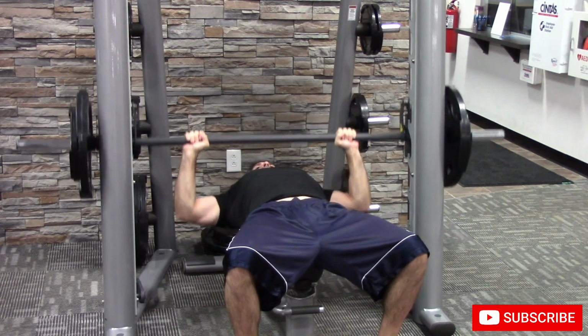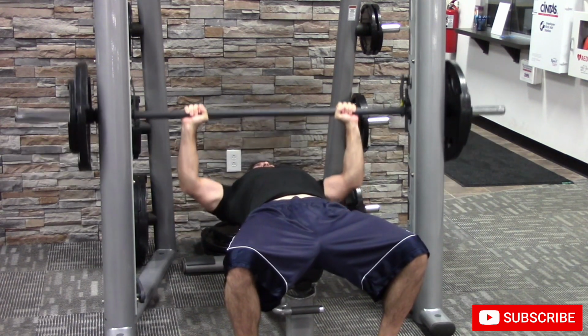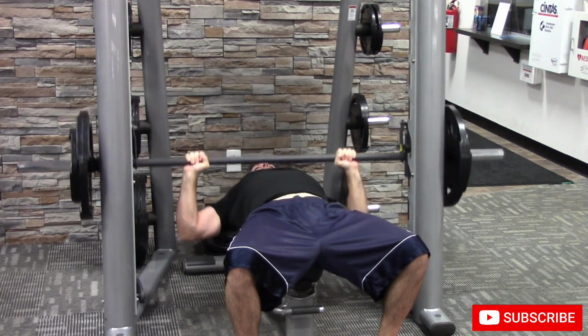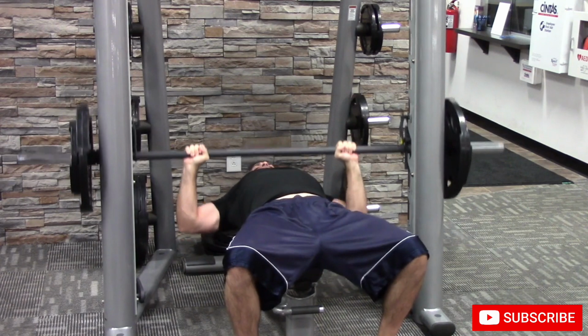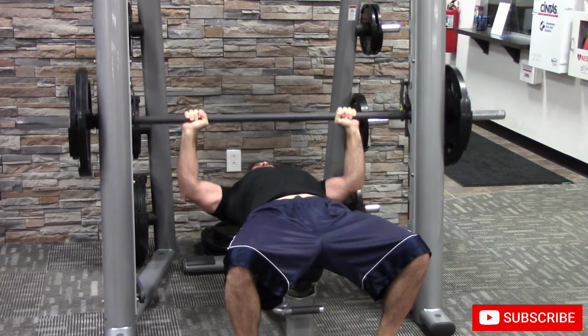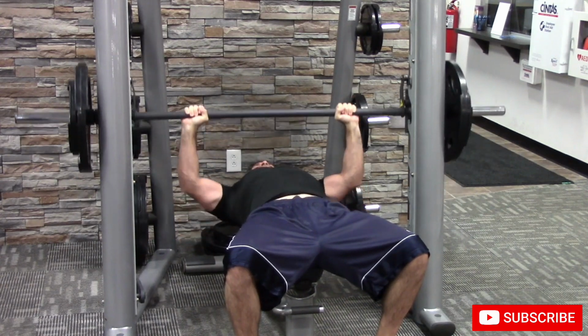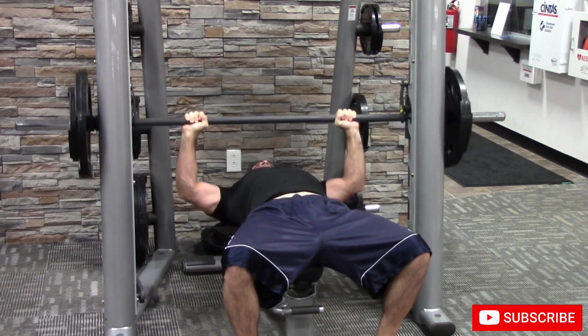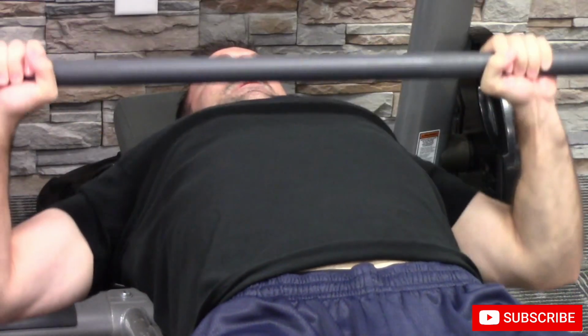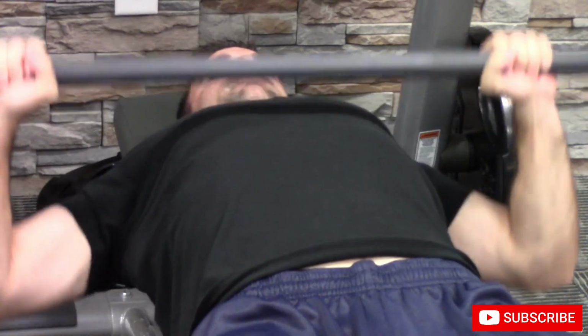You'll notice that I do not lock my elbows, and that's on purpose because I want to keep constant tension on the chest, and I don't want the triceps to come into play too much. This is in regular speed, and we'll take a quick close-up. I bring it down to my chest, and I exhale on the way up.